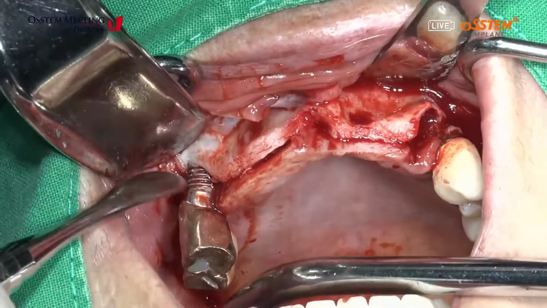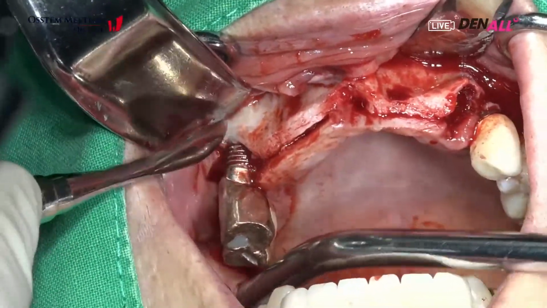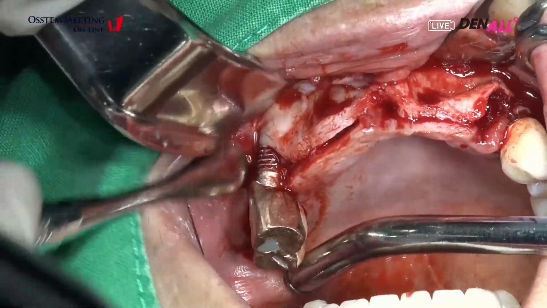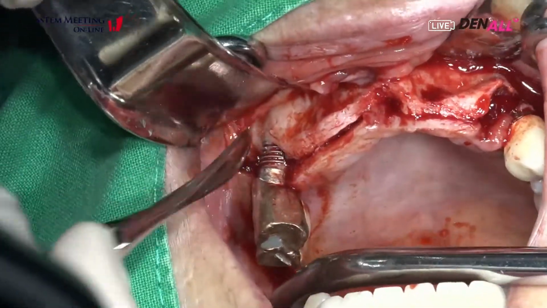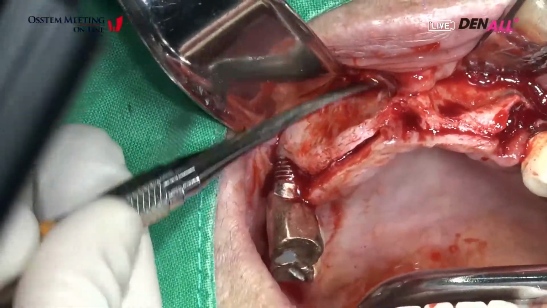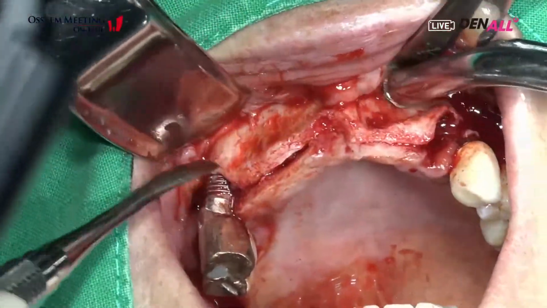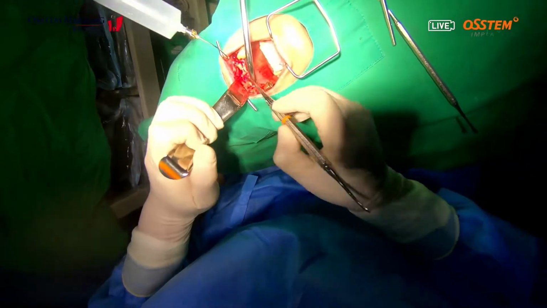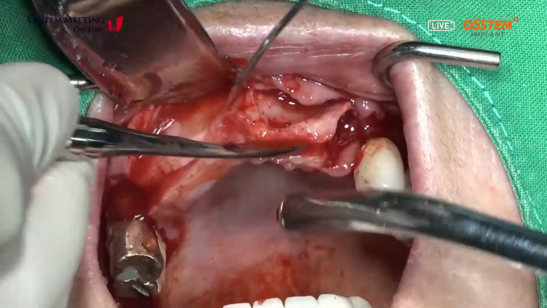As I mentioned, this right molar implant has severe peri-implantitis, but I will maintain it. After delivering the anterior prosthesis, I will treat this implant. Okay, flap elevation was done.